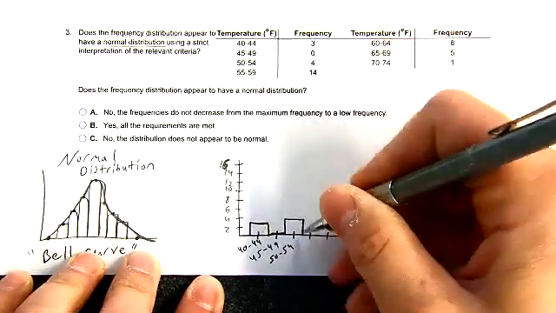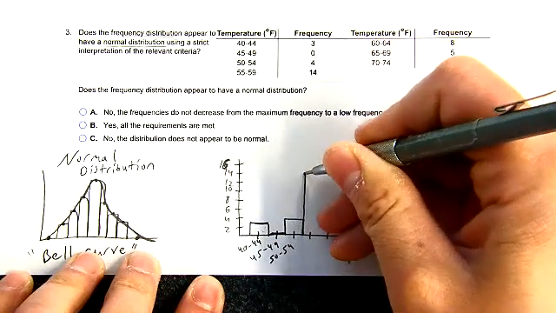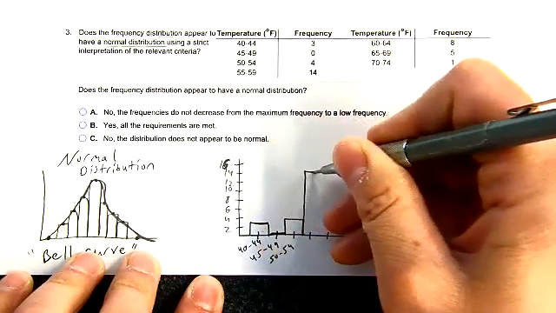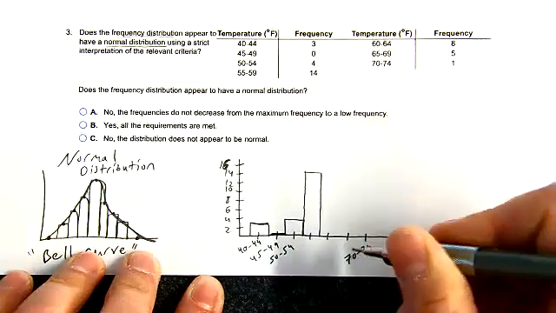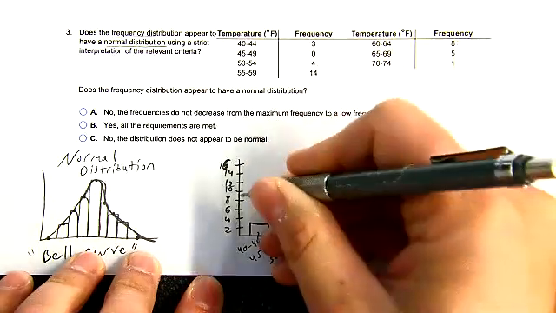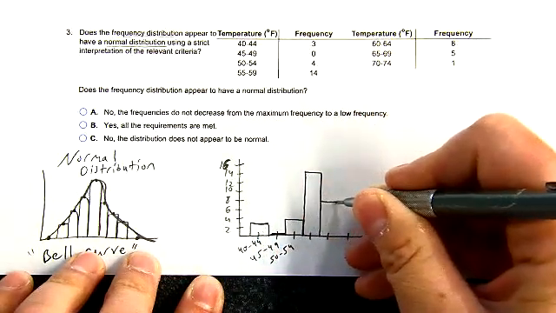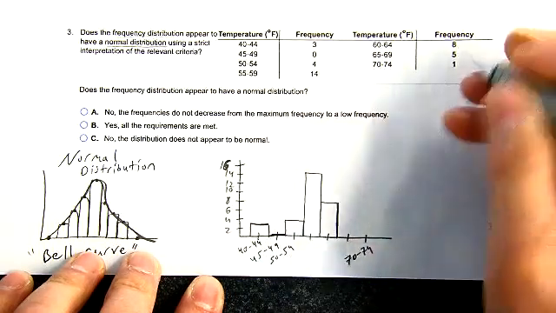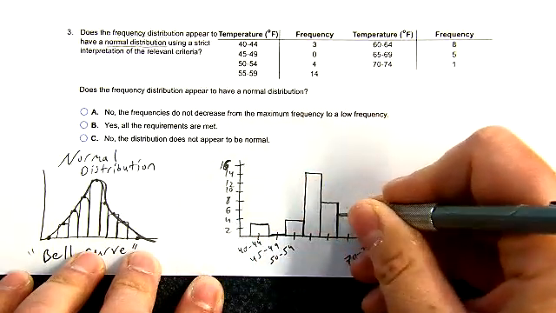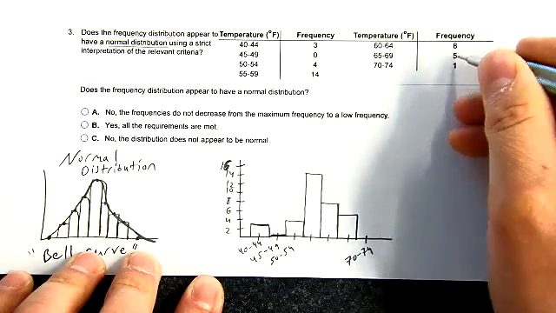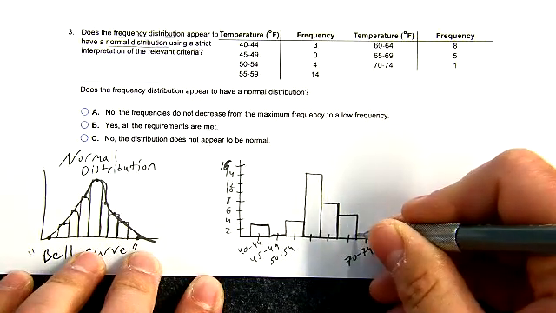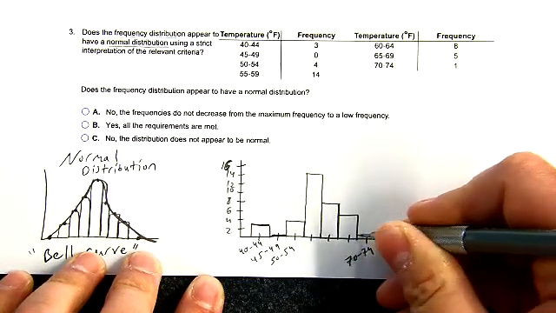Next one has a height of 14, so it's all the way up here. Then we go to 8. Then 5. And then 1. So it looks roughly like that.